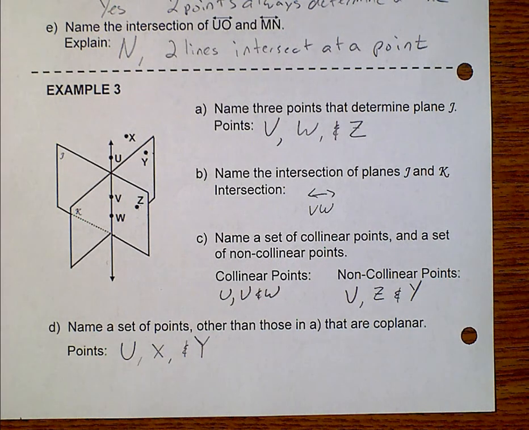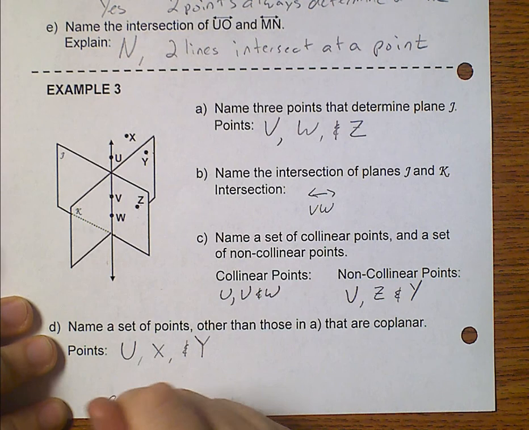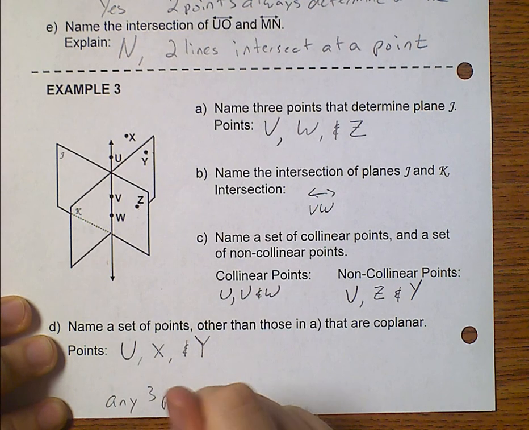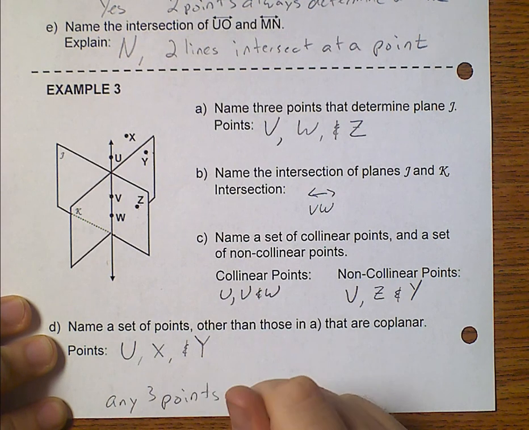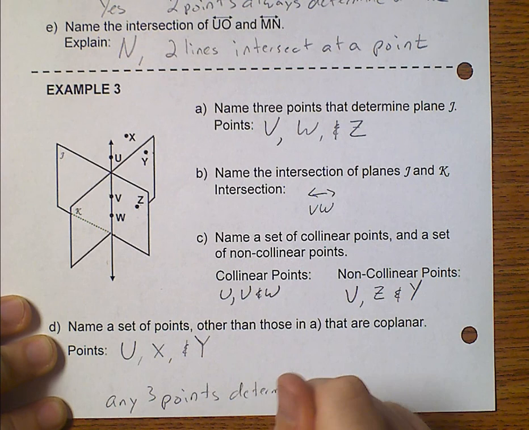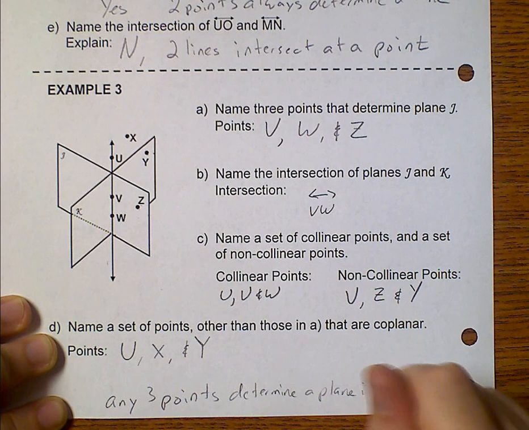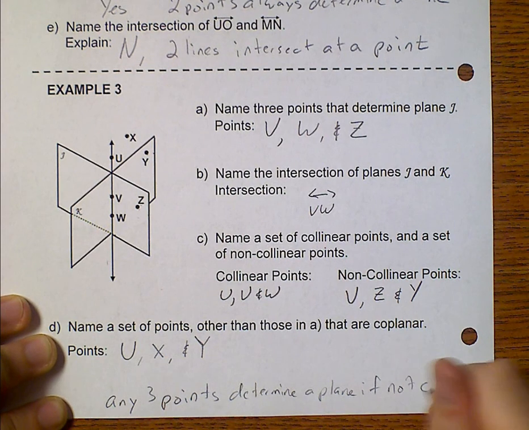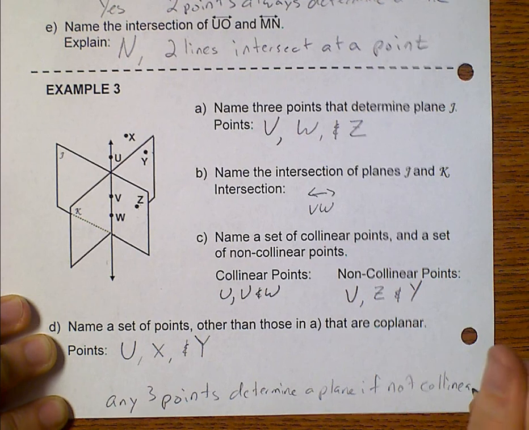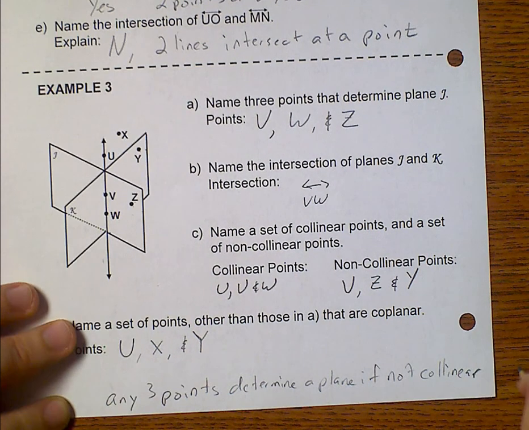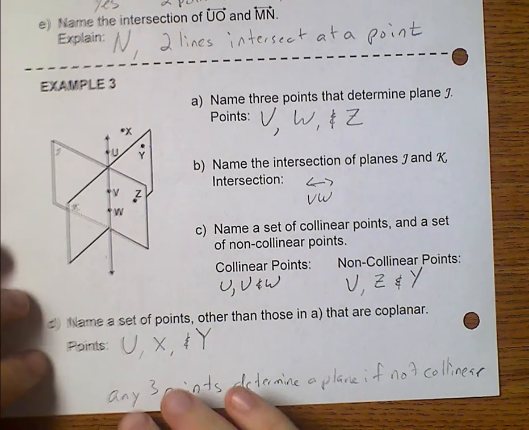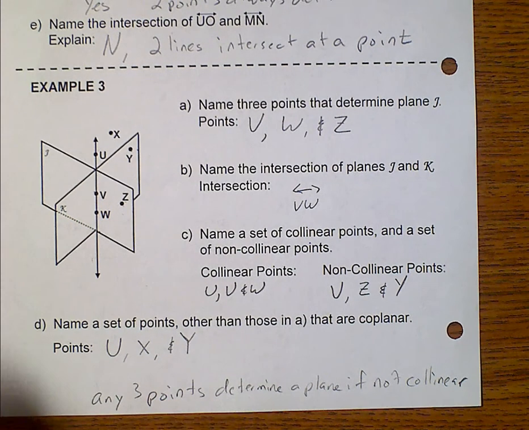It doesn't really matter where those 3 points are. If not collinear. I do have to add that little bit. If they're collinear, they don't determine a plane. But any 3 non-collinear points will determine a plane.